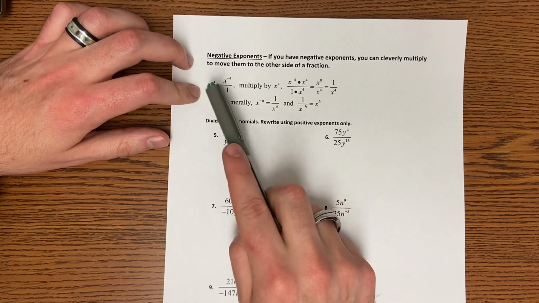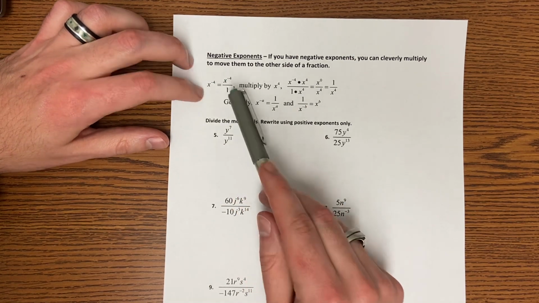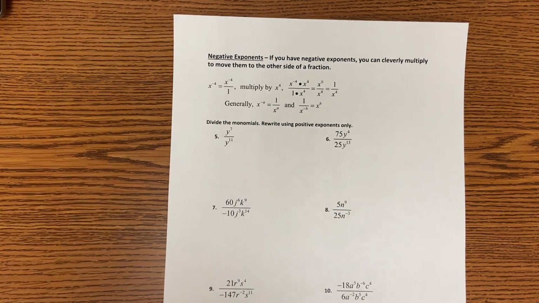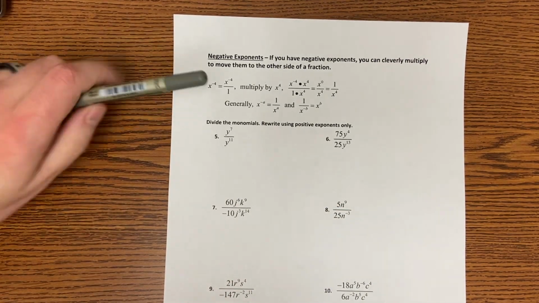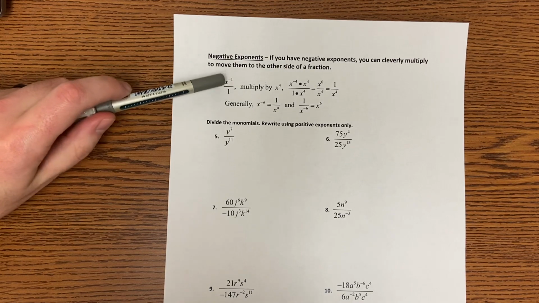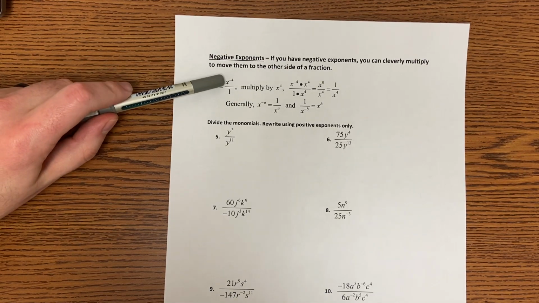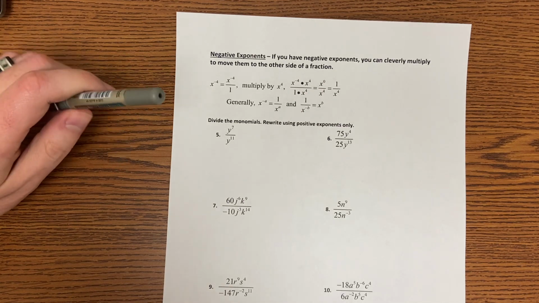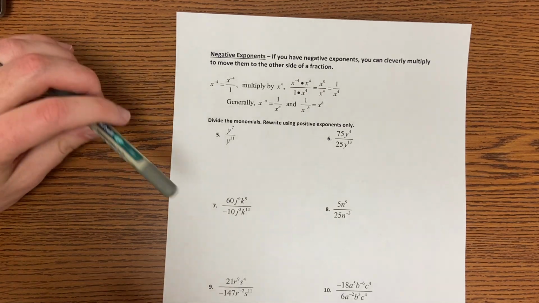So x to the negative fourth power, which can be written as x to the negative fourth power over 1, is in a losing battle with the denominator. How many x's does the numerator have? Negative 4. What that really means is that the numerator is in debt 4 x's to the denominator.